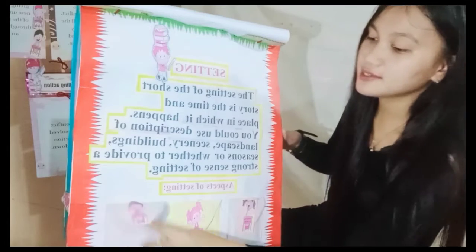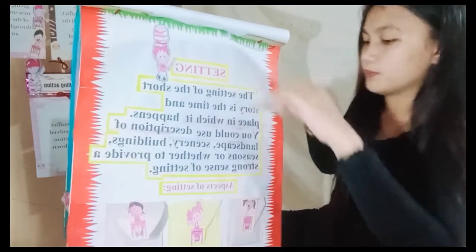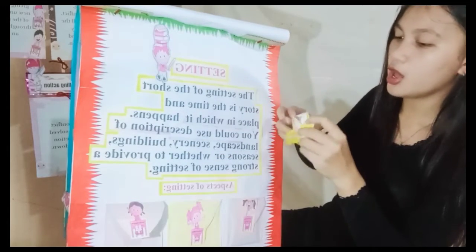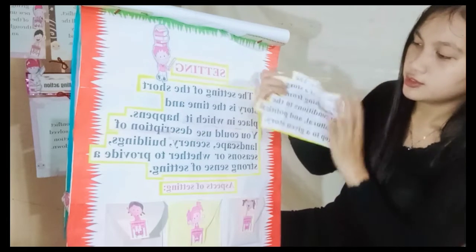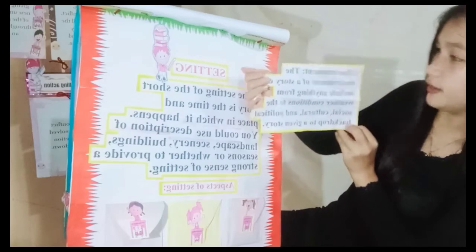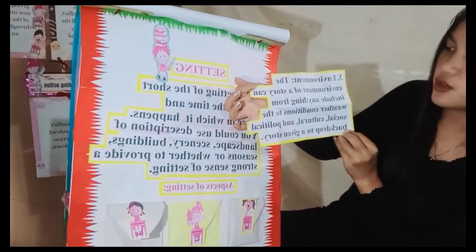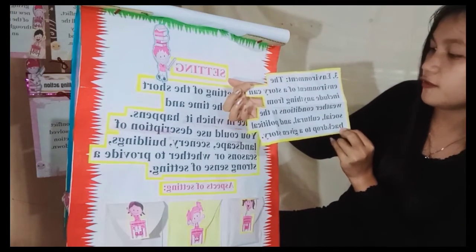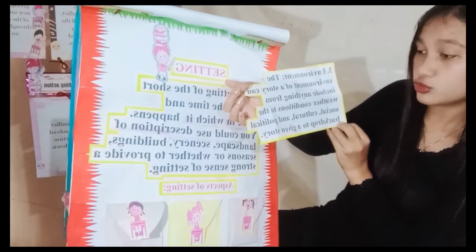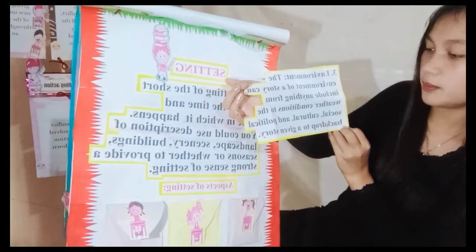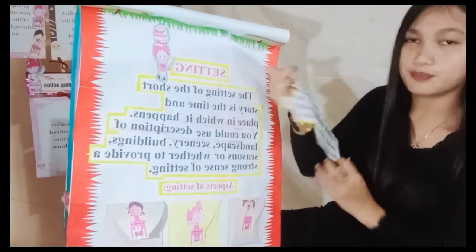And lastly, we have the aspect of environment. What is environment? The environment of a story can include anything from weather conditions to the social, cultural, and political backdrop to a given story.